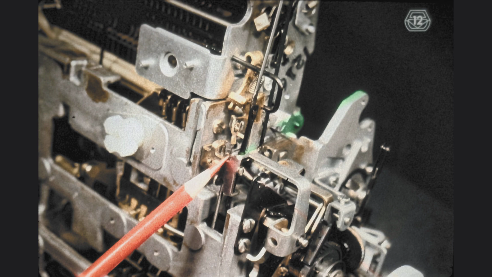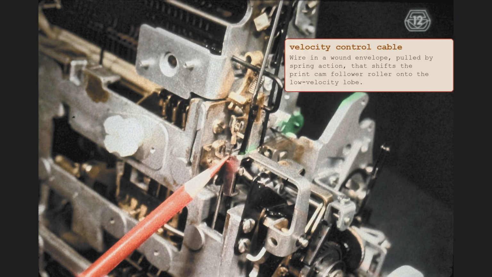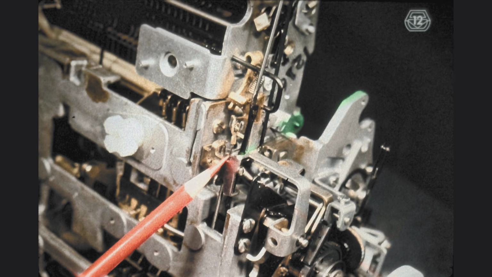When the typewriter prints a low-velocity character, the rotation of the cam follower pulls the velocity control cable indicated by the red pencil. If we consider that the cable is held by a wire-wound envelope, and that this envelope is firmly held at the point indicated by the green pencil, we realize that the other end of this cable is simply going to be pulled into the envelope, and that this pulling action is performed strictly by the heavy spring which rotates the cam follower.